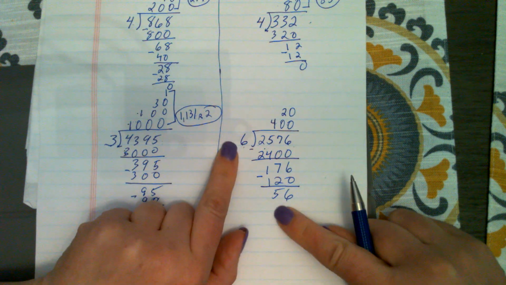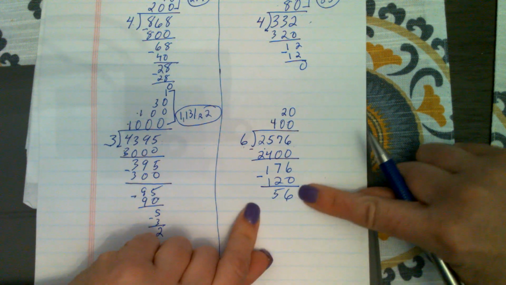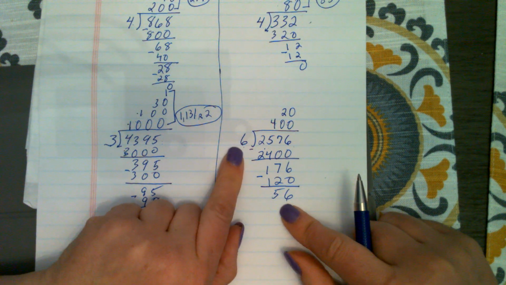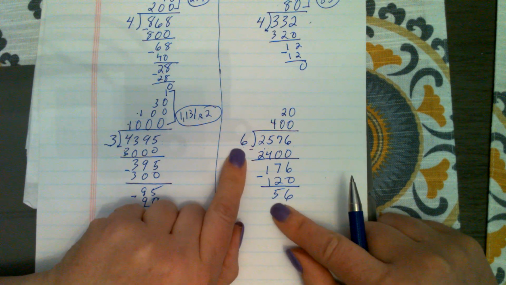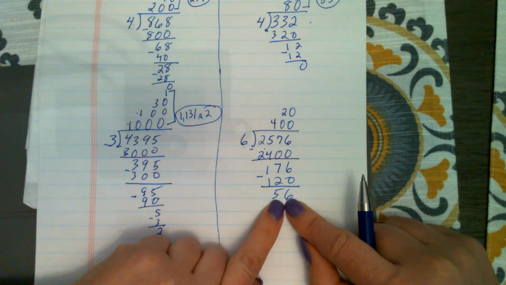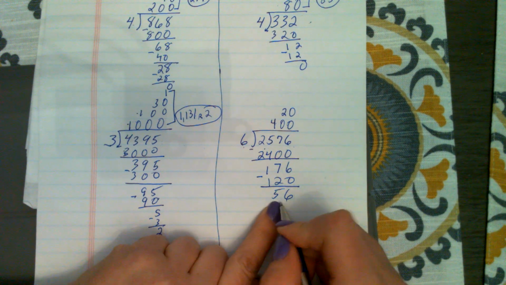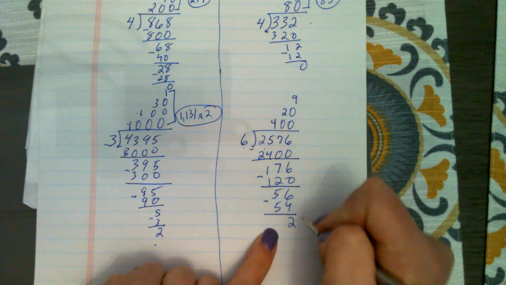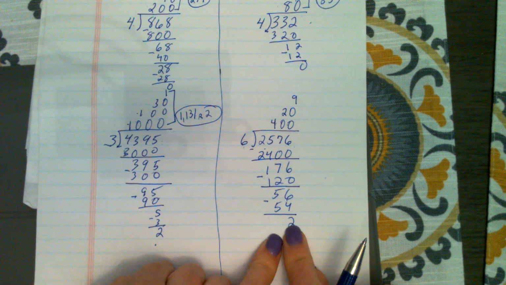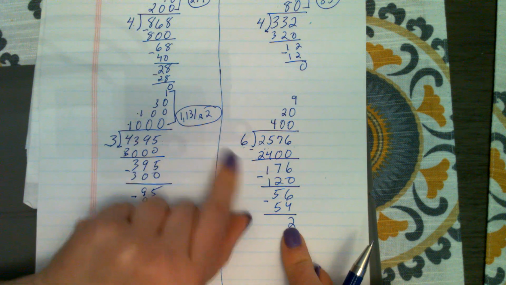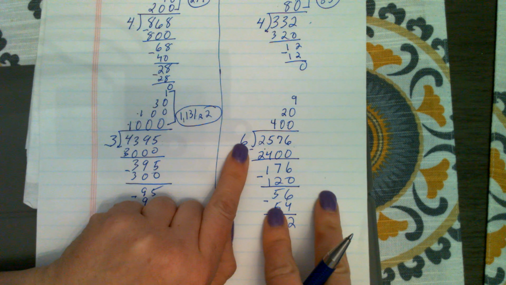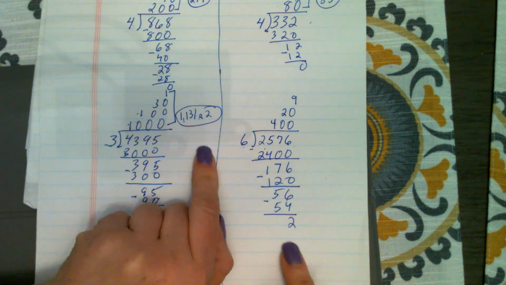How many 6s are in 56? Oh, I don't have to cover any digits up because that looks like it's close to my 2-digit facts. Let's see, 6 times 9 is 54, and 6 times 10 is 60, it'll be over. So 6 times 9 takes me to 54 with 2 left. 2 is less than my divisor. I can't make any more equal groups of 6 if I've only got 2 things left. So that tells me to stop dividing.